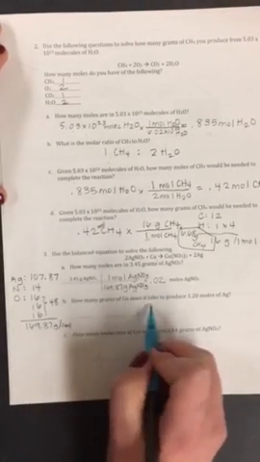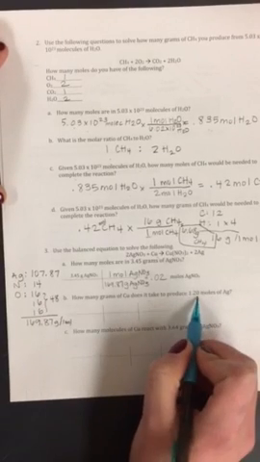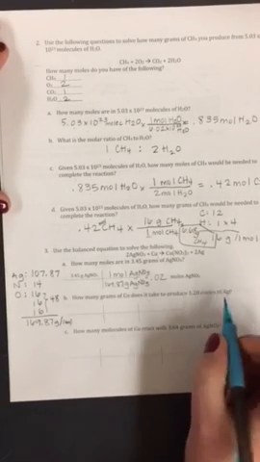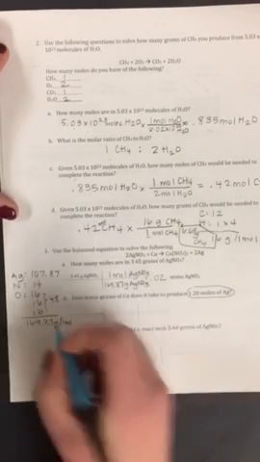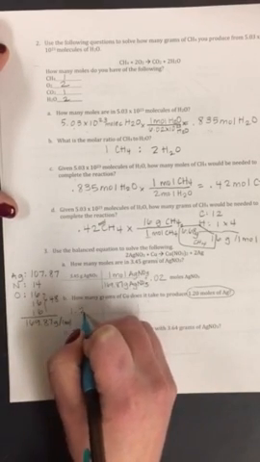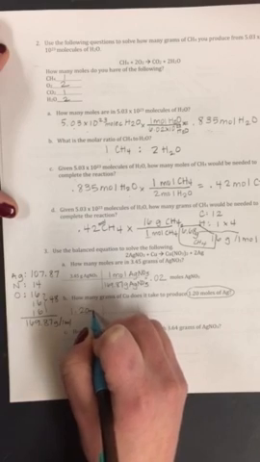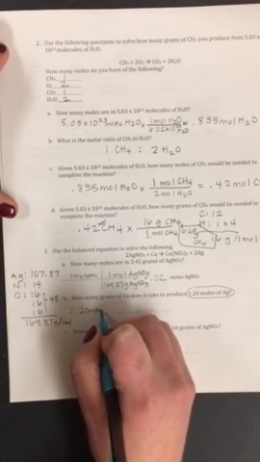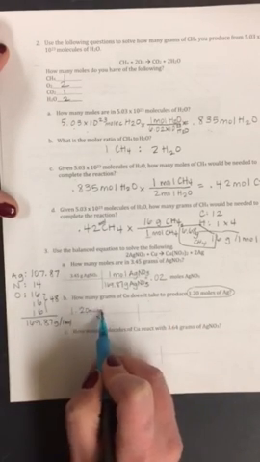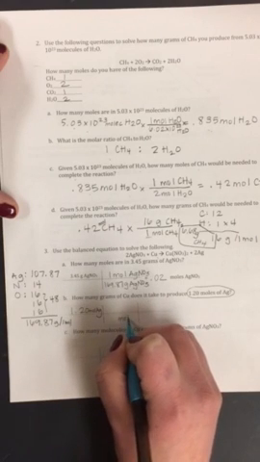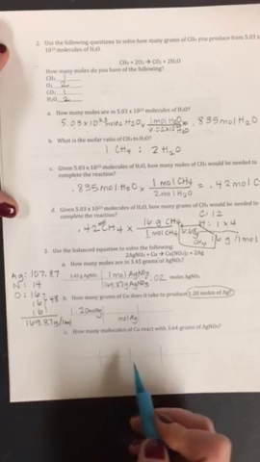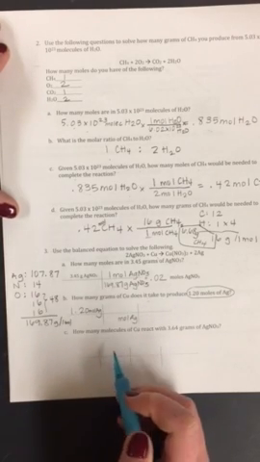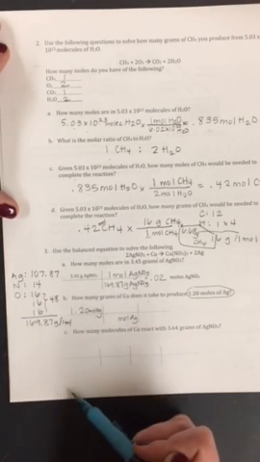Second step: how many grams of copper does it take to produce 1.20 moles of silver? Man, this is kind of a confusing question, but we're given a number, so that's what we're going to start with. So we have 1.20 moles of silver. So this unit needs to go on the bottom, moles of Ag. We could put a molar mass up there, but we're not trying to find grams of silver. We're trying to find grams of Cu.